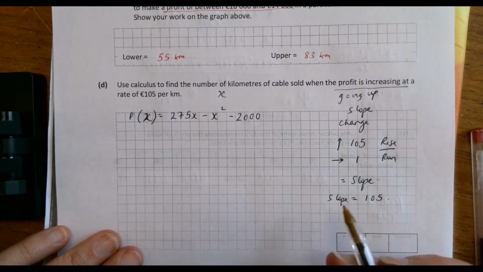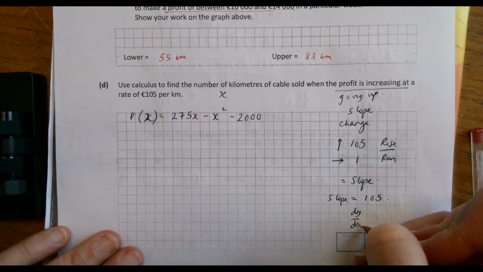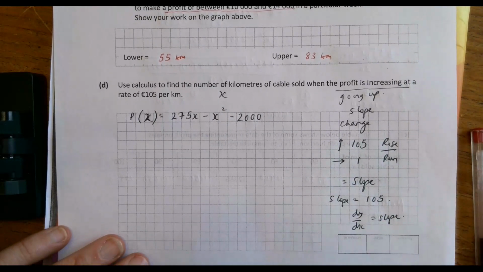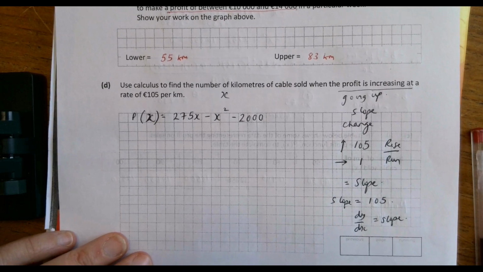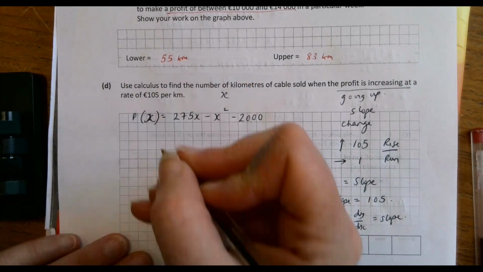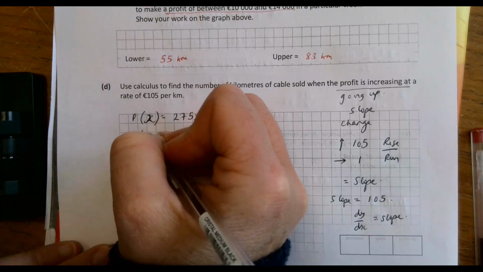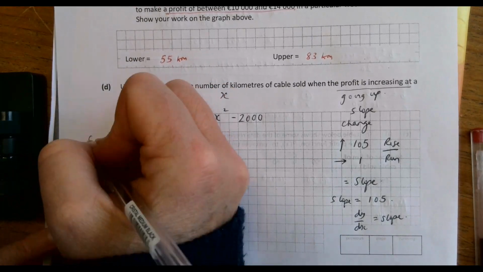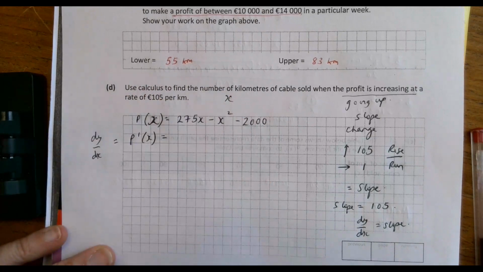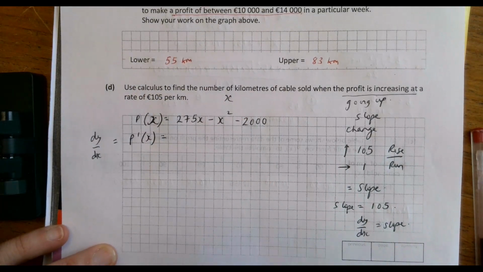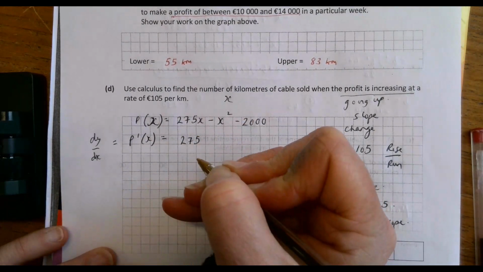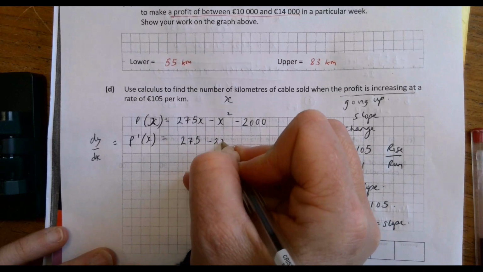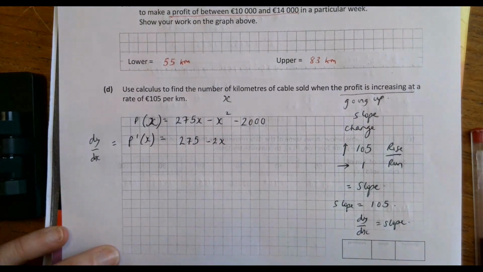And I think I remember that dy dx was the same as slope. That's why when we have a maximum, dy dx equals 0. Okay, so I'm going to differentiate anyway. Nothing to lose by differentiating. P dash x is equal to... It doesn't matter if you wrote dy dx, I don't think they dock marks from you, but you do need to write down something like dy dx. Do you remember that? So P dash x is 275, minus x squared is minus 2x, and minus 2000 is gone, because it's a constant.